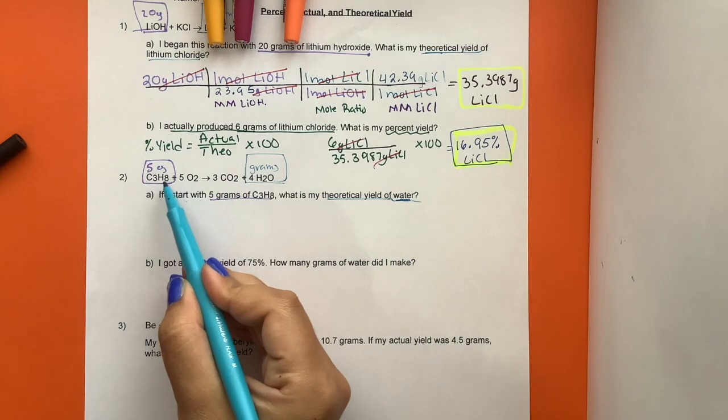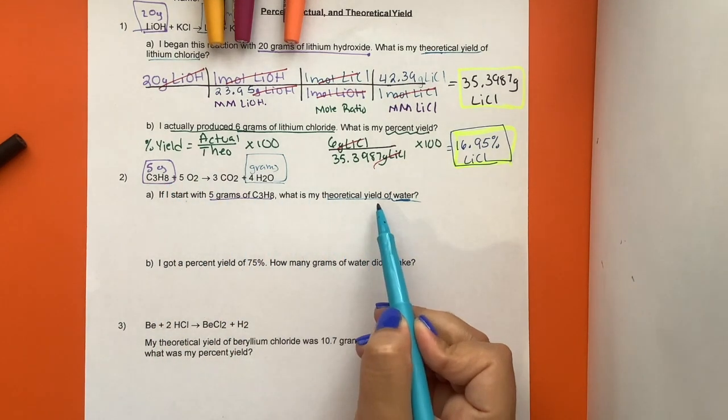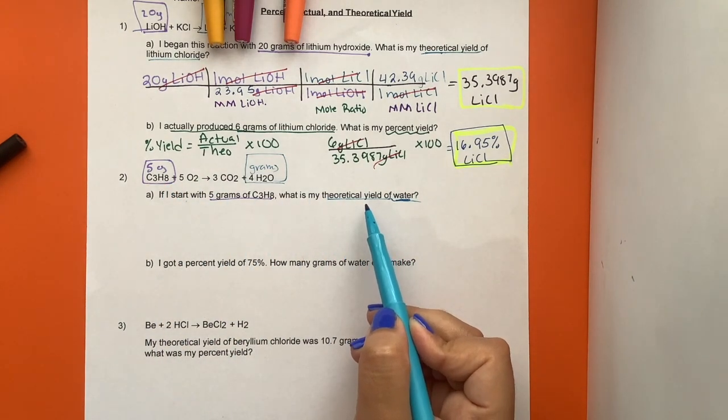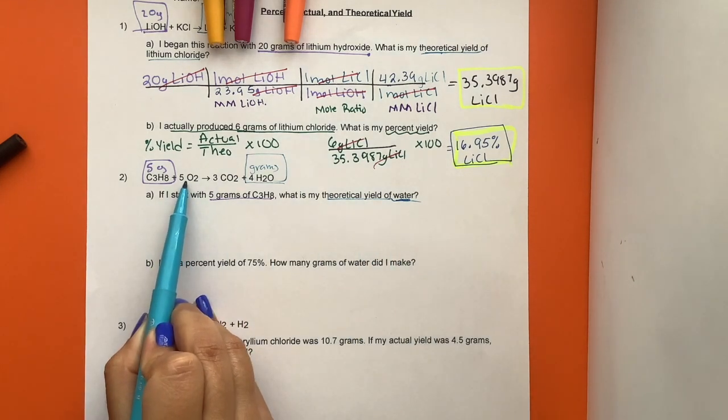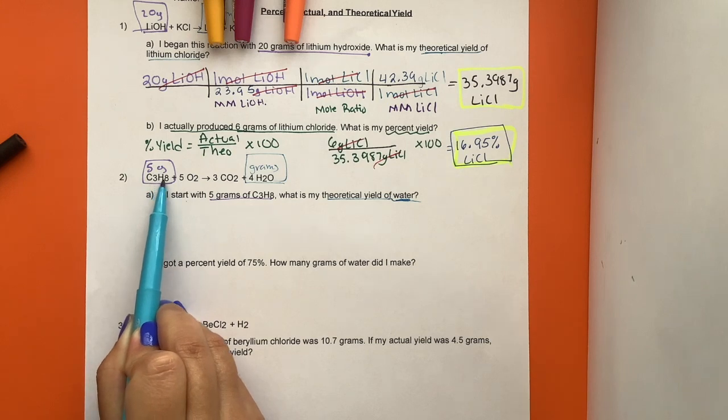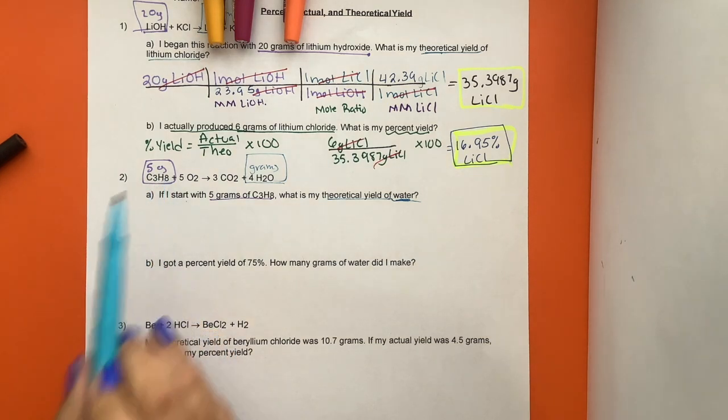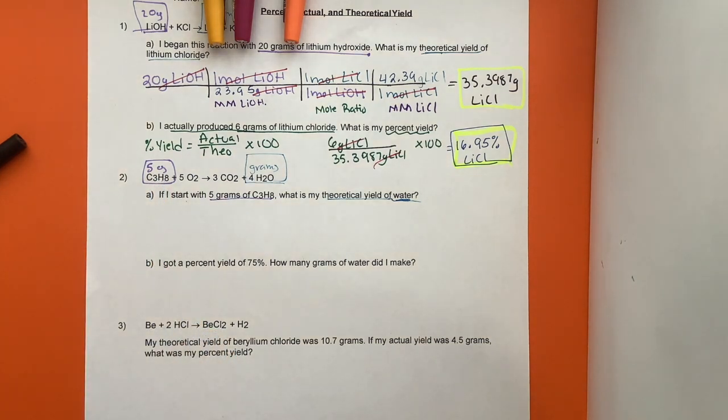Remember that my theoretical yield of water comes from the limiting reactant. That means that oxygen is in excess and C3H8 will be my limiting reactant, because the limiting reactant is going to be the one that tells me how much product I can actually make. The limiting reactant, the reactant that produces the least amount of product, tells me the theoretical yield. It tells me how much I should be making.